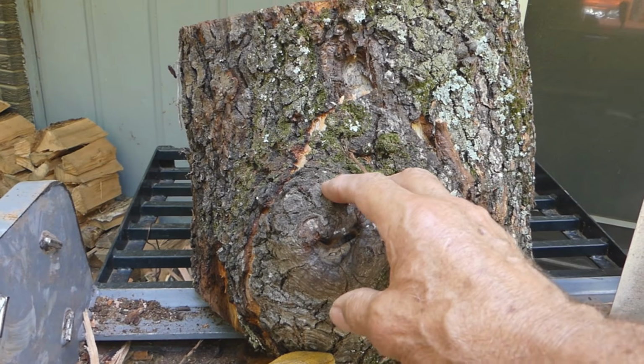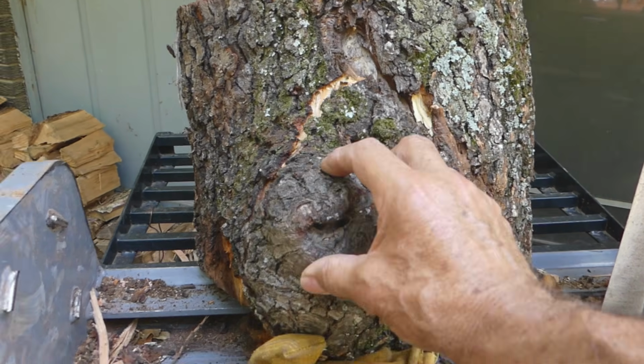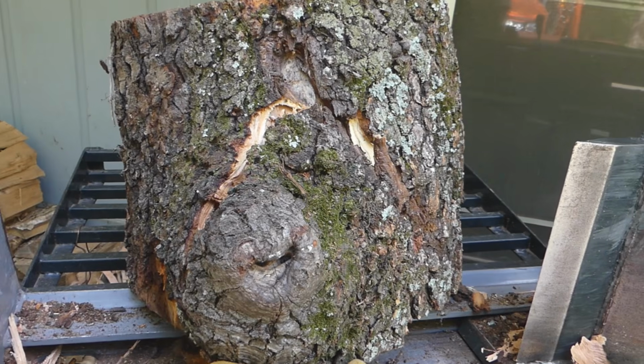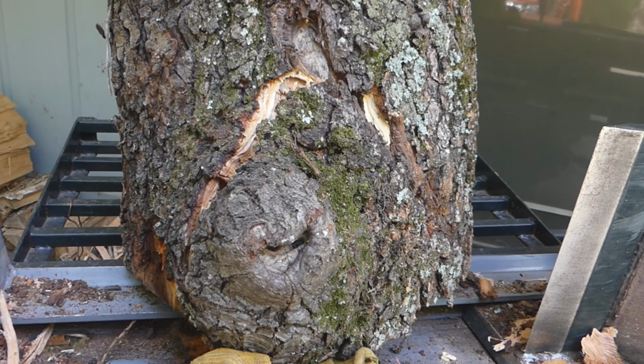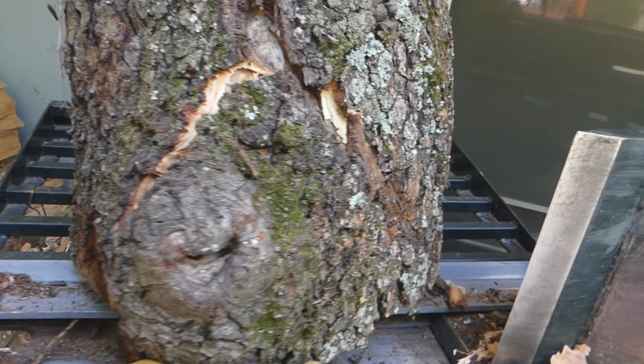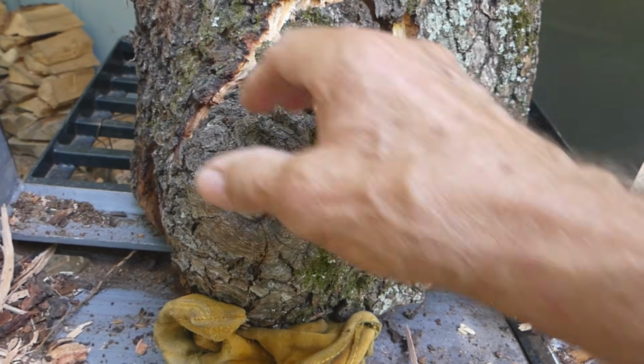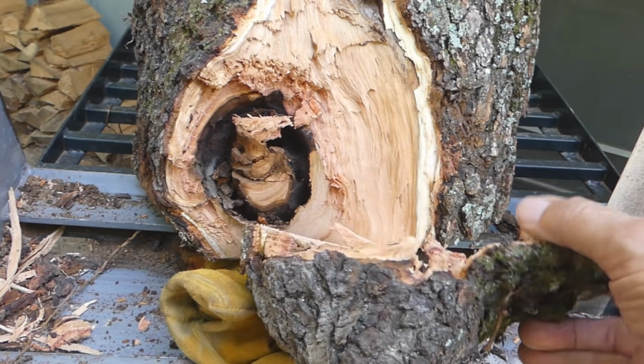But anyway, this is interesting because this is an almost healed over branch stub. You see a knob like this, and it's kind of open on the end. That's a branch stub. So that was a branch that died. It broke off out here, and the tree has grown around it. So I split that off, and here's what you see inside.